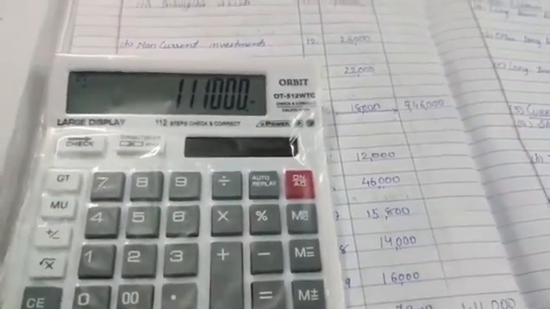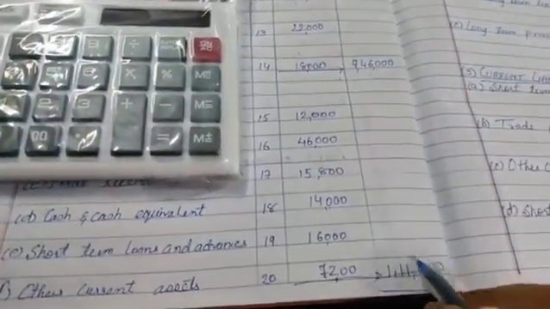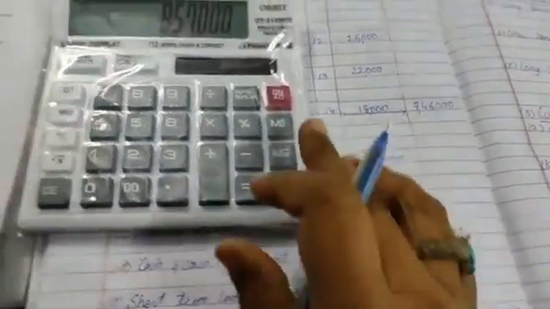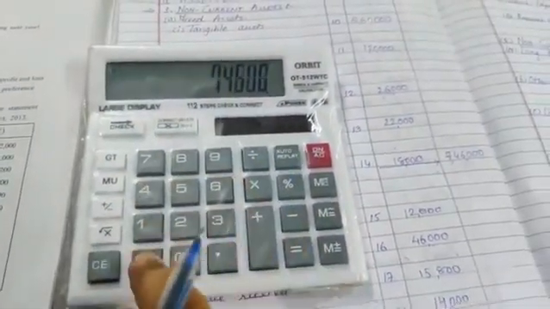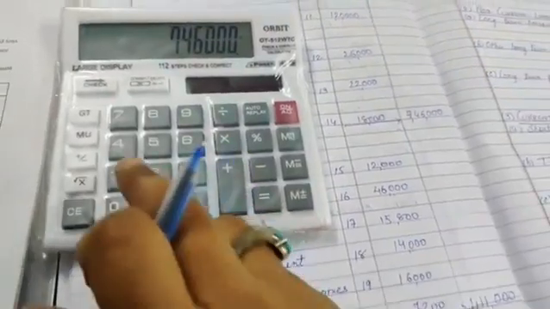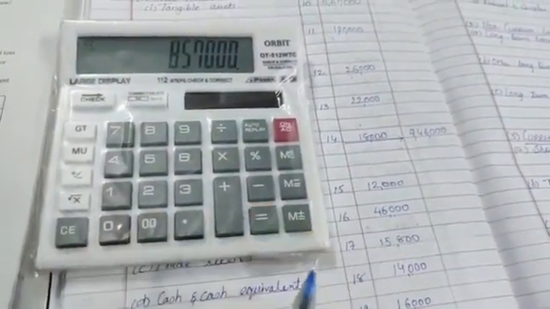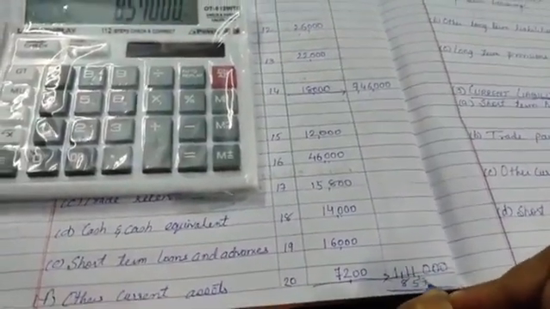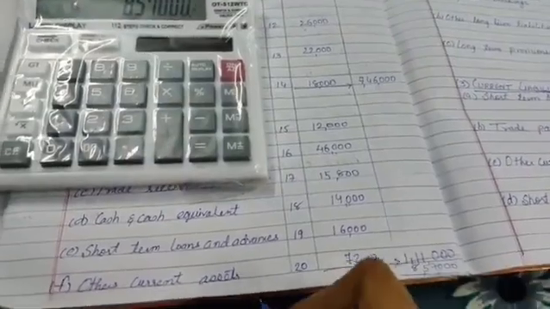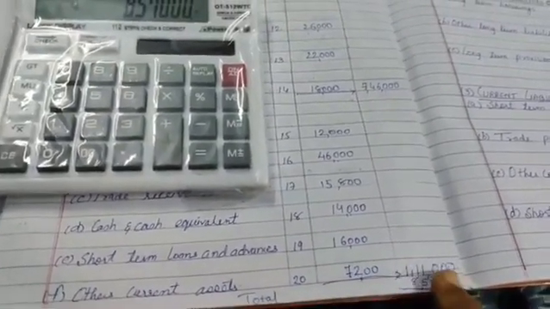Okay, now see, now what you will do? You will do the total of this 7,46,000 and this 1,11,000. Okay, so see, that is 7,46,000 plus 1,11,000. Okay, what you are getting? You are getting 8,57,000. Okay, so this is your total of asset side of balance sheet.